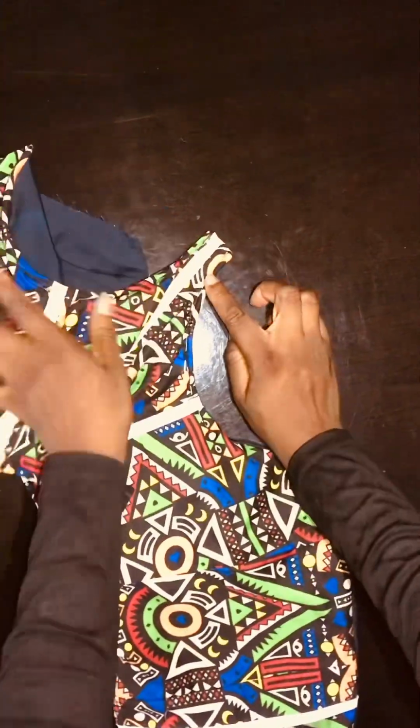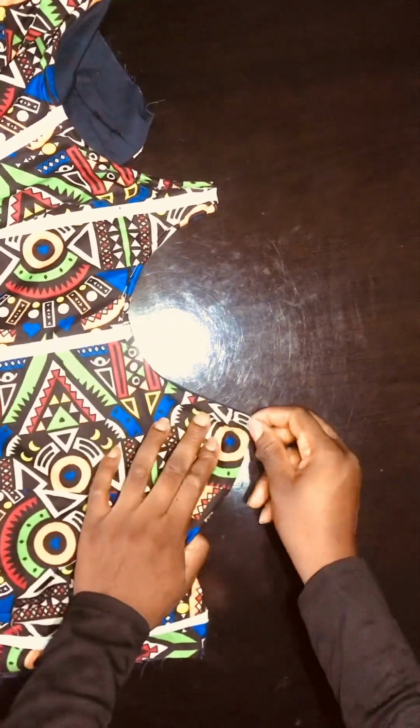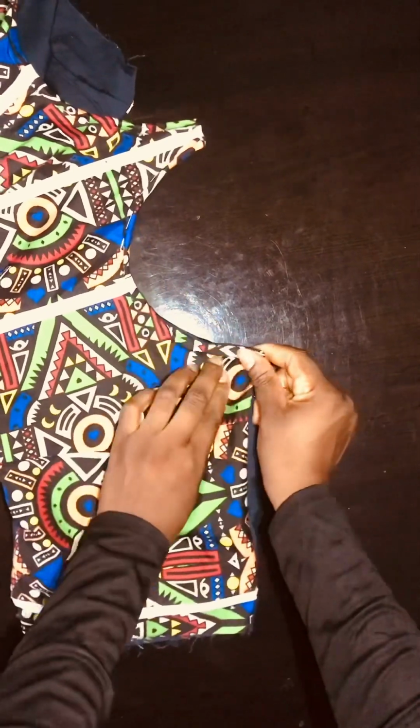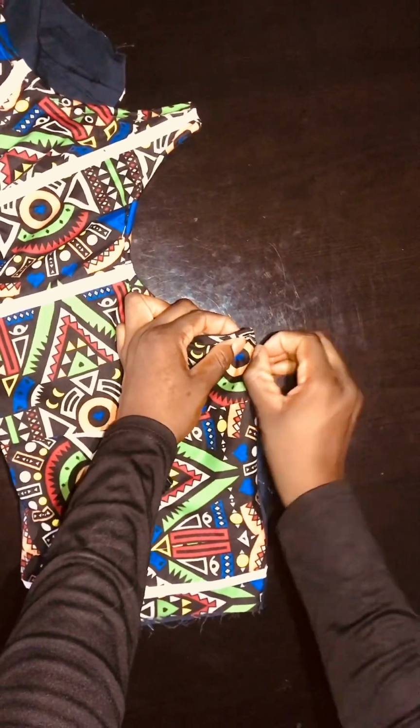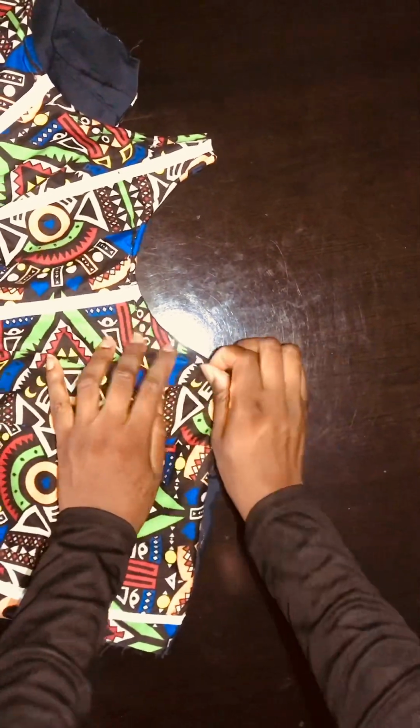So guys, after pushing it in and using your pin to hold it down, make sure you do the same thing to the two cups. You can see what my own is looking like. I did this same thing here for the two cup area, so make sure you do yours the same way.